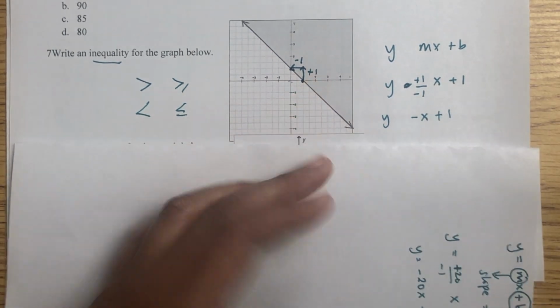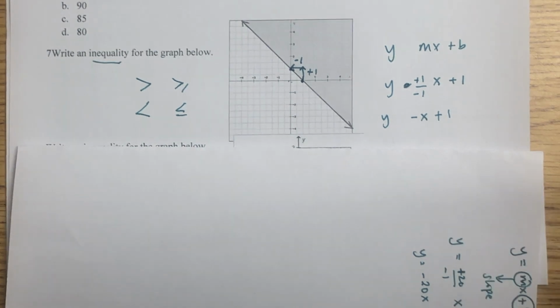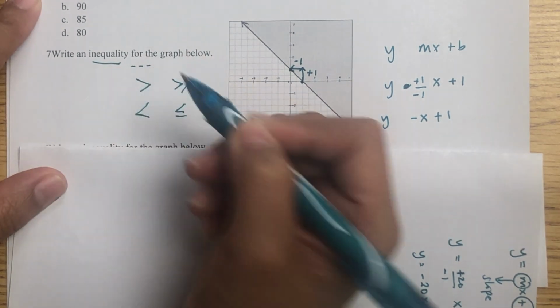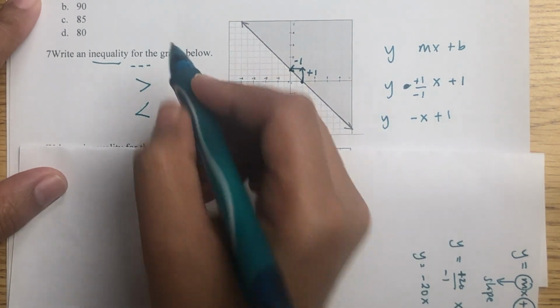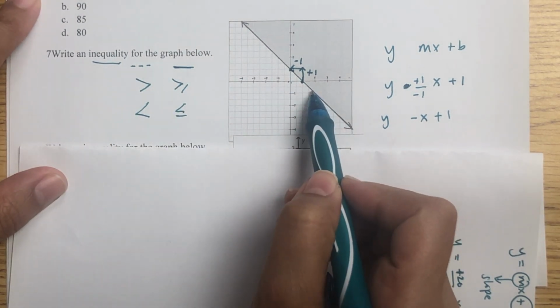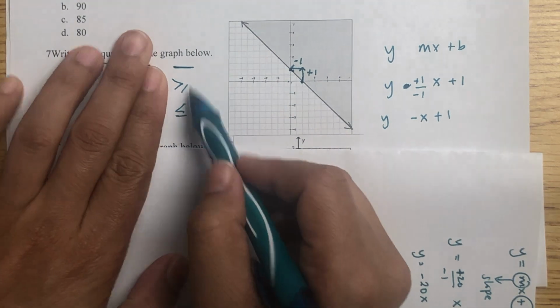All right, so I've got the equation of my line. I just now need to figure out what's shaded. Is it open, closed, and all that information. So remember, a dotted line will be the one without the equal sign. A solid line will be the one with the equal. So is this dotted or solid? It's solid, so it's one of these two, right?